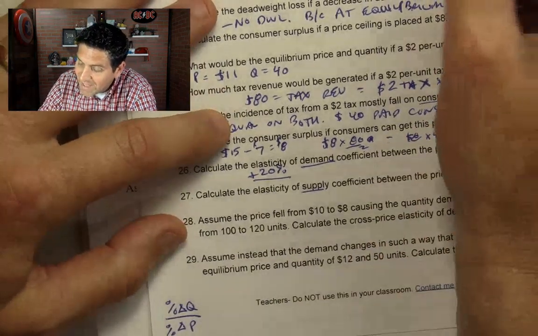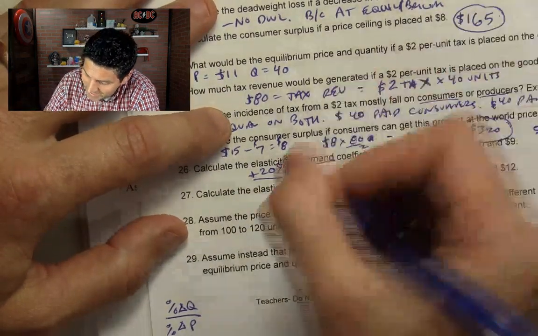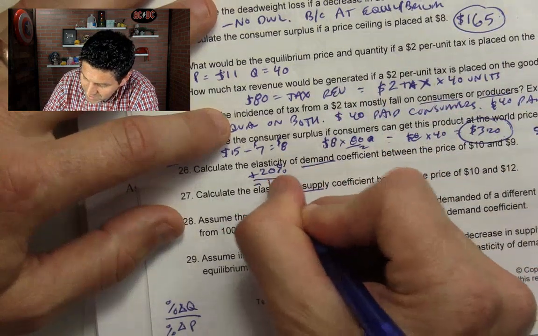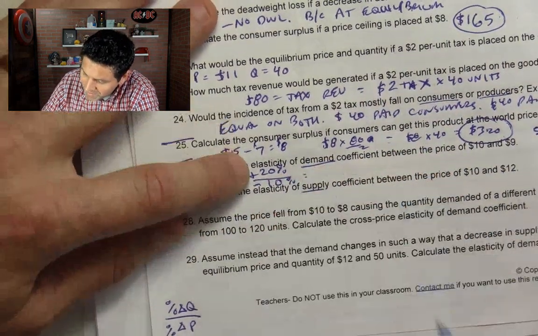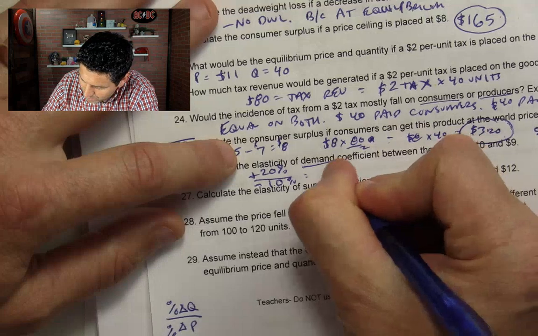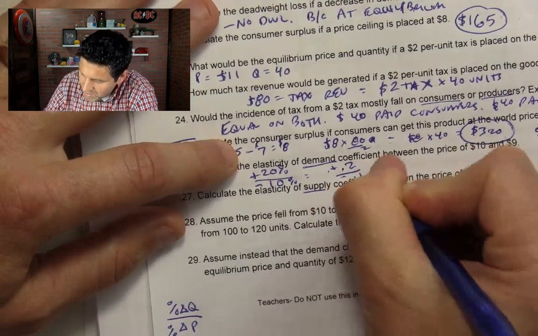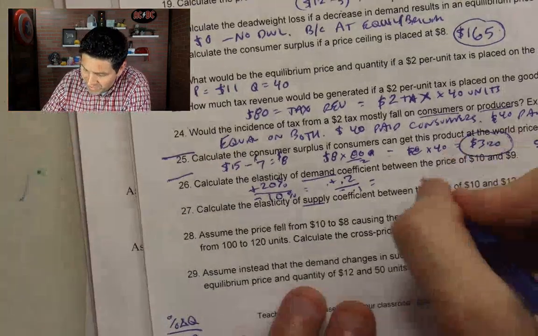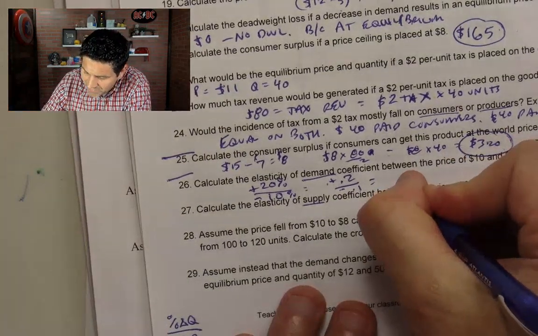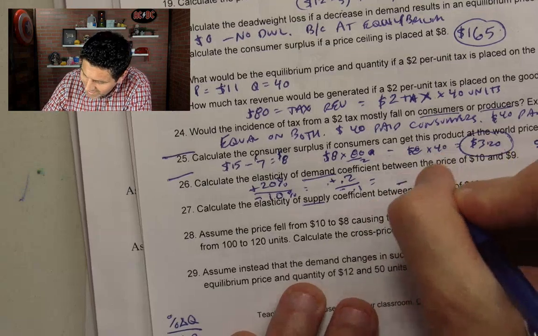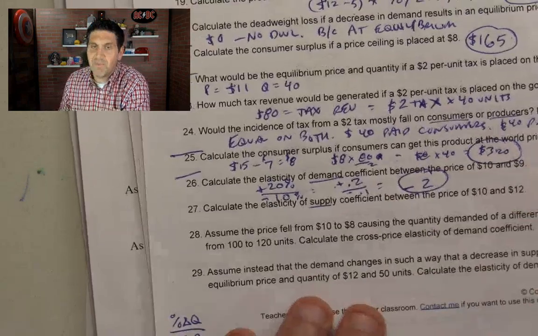And the way it got there, price fell from 10 to 9, a decrease of 10%. Now you can rewrite this as 0.2 over negative 0.1. And then you end up with this being negative. And this is the key: -2 is the elasticity of demand coefficient.